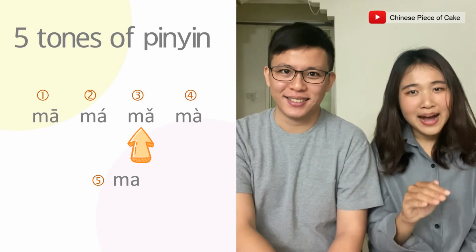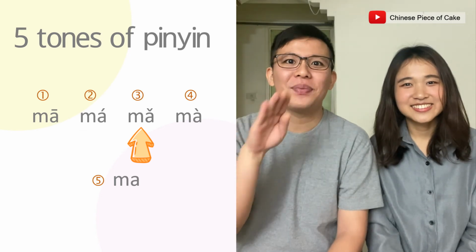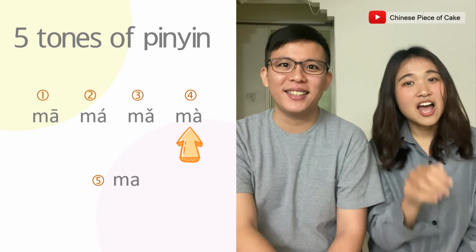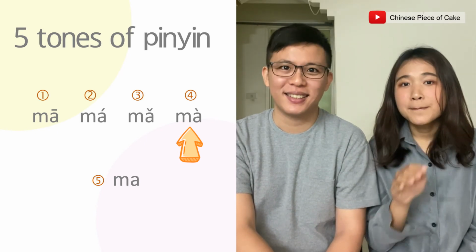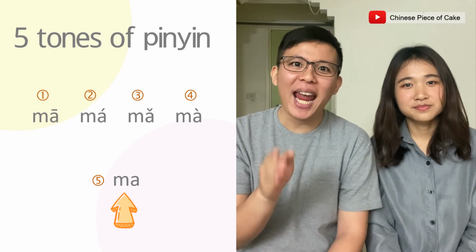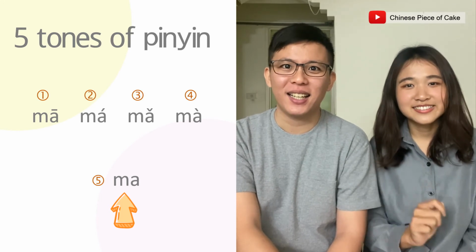Next, the third tone would be mǎ. The fourth tone would be mà. And the last one is the neutral tone. The pronunciation would be ma.